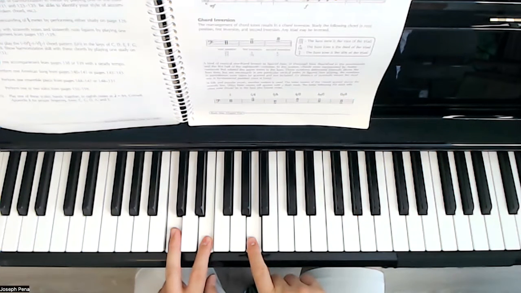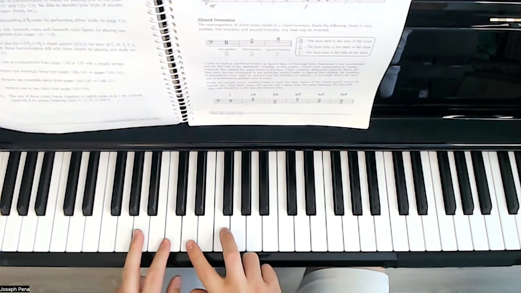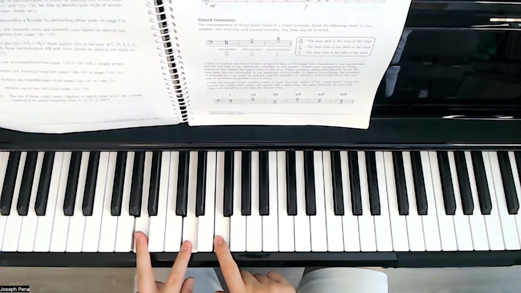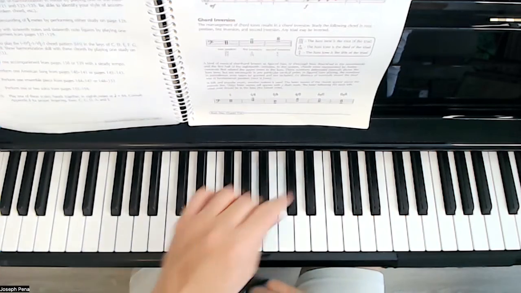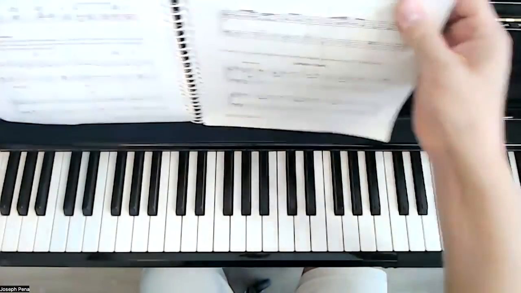What did we say about the bass, the root being on top? That is correct. It is in first inversion. And one more, D minor /A. A is in the bass. It looks like the root is in the middle, meaning second inversion. Good job. Let's go ahead and turn the page.